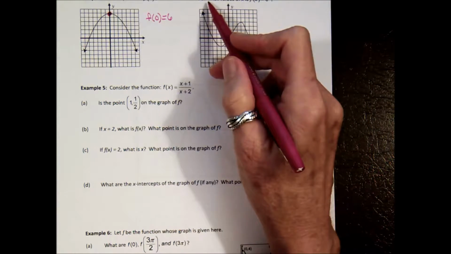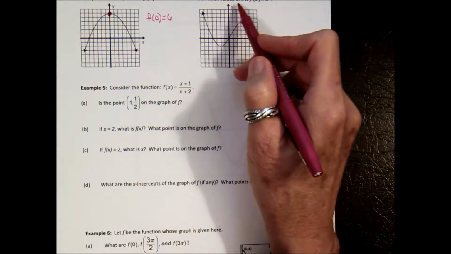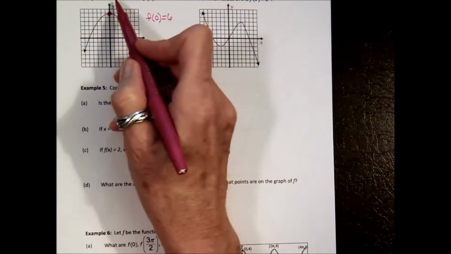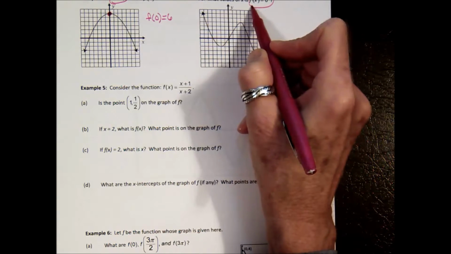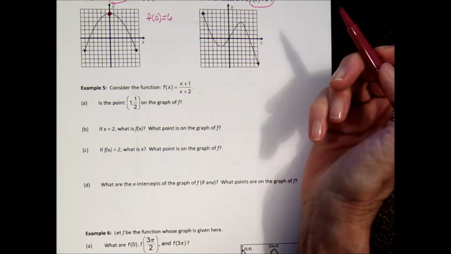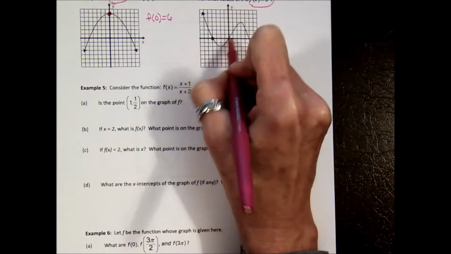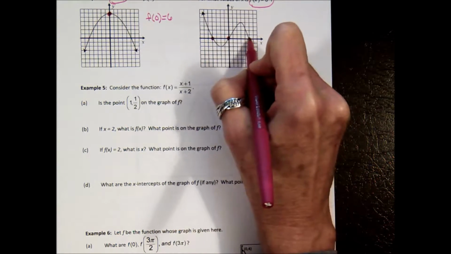All right, here, for what values of x is f of x 0? That's a different question. Here we wanted x to be 0. Here we want the function to be 0. So where is the function 0? The function, meaning y, is 0 here, here, and here. Those are the 3 places.